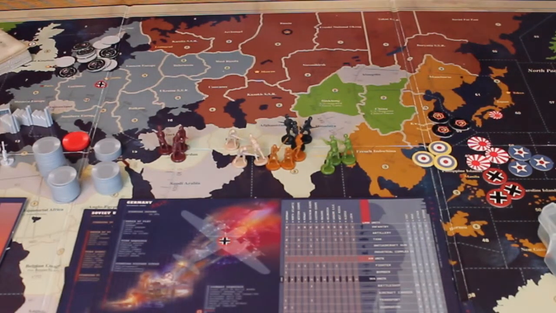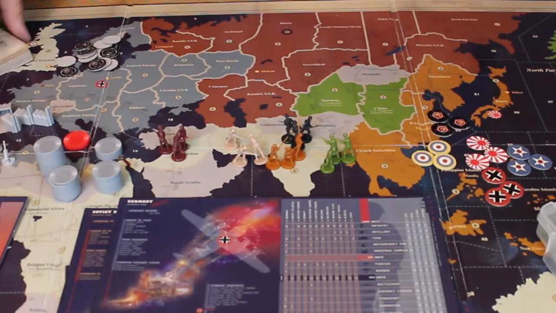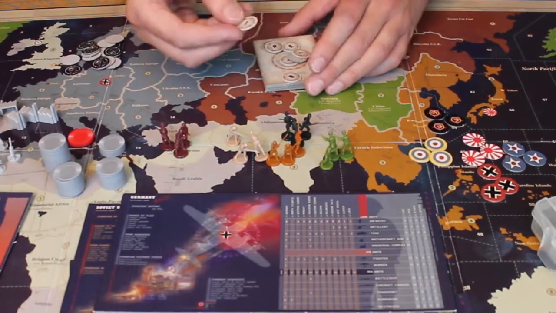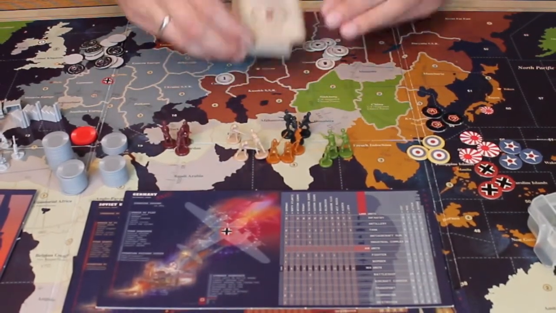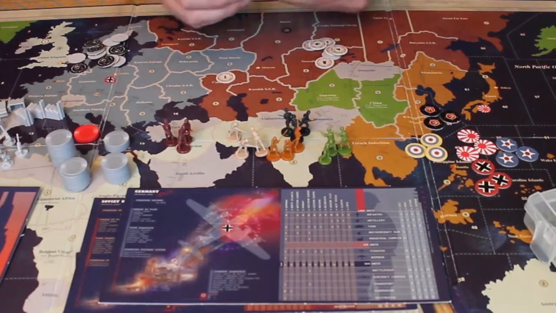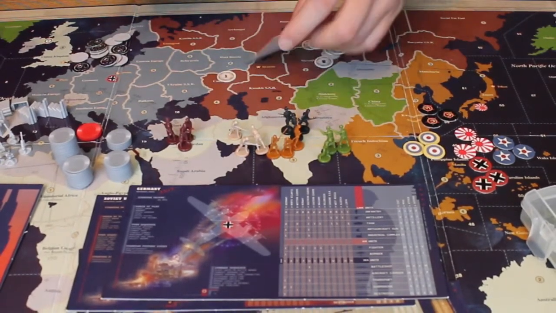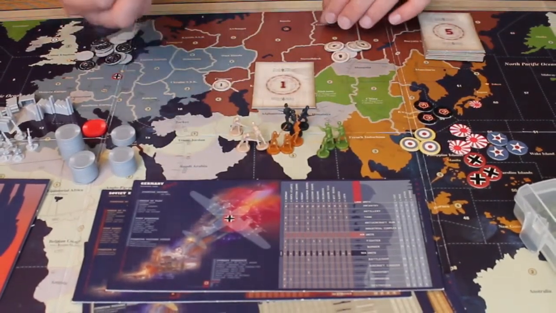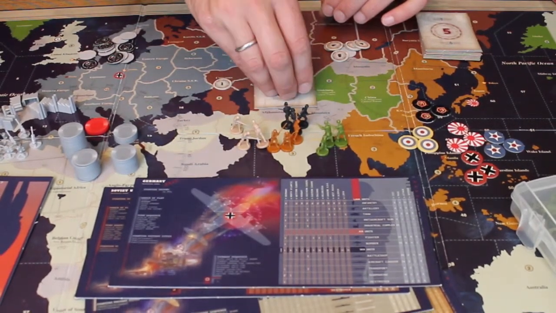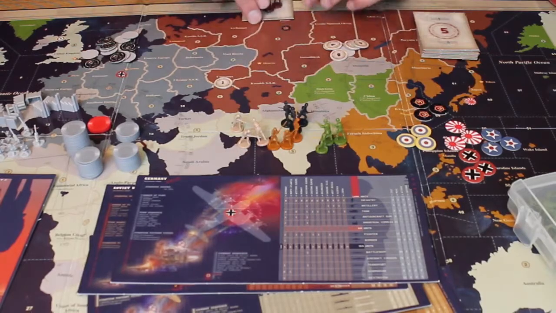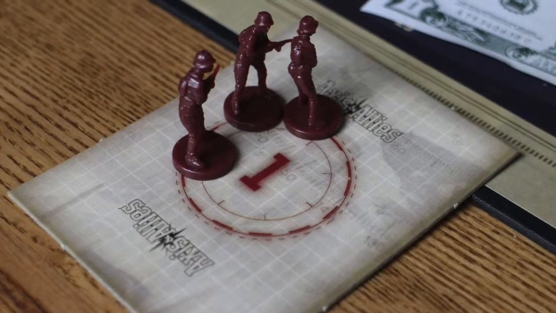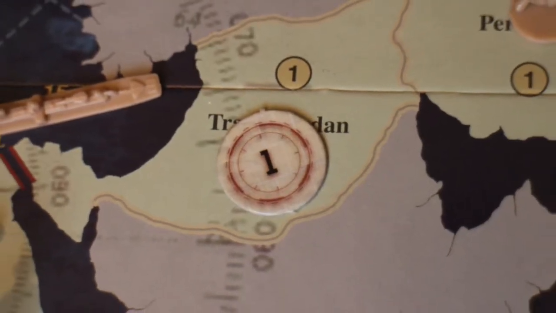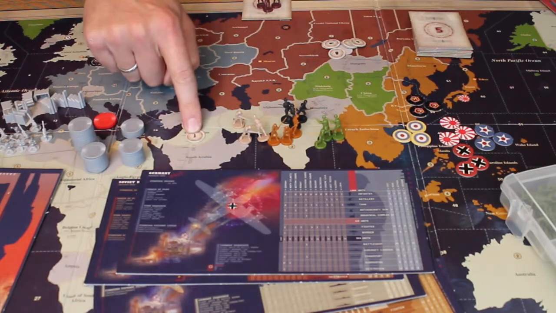Now if there is more units in one country than can fit, you can use the marshalling cards, and they work like this. You have a number and a corresponding card. One and one. So you take the units that do not fit in a country, put them on the card next to the game board, and you put the number in the country. And in that way you know that those units are actually standing in this country.